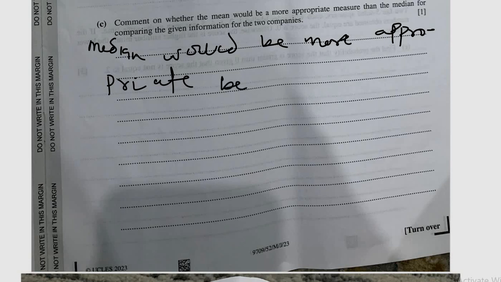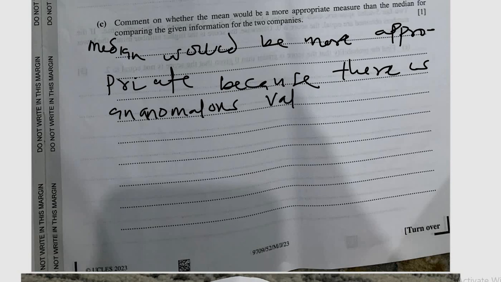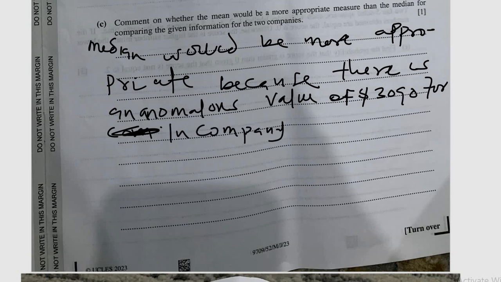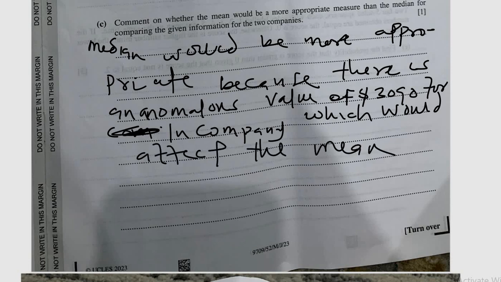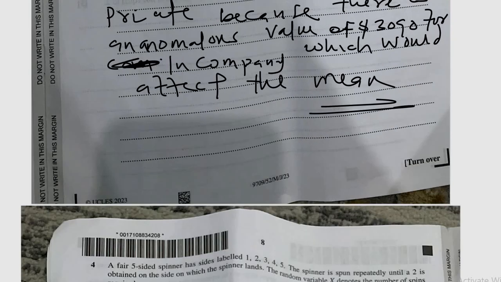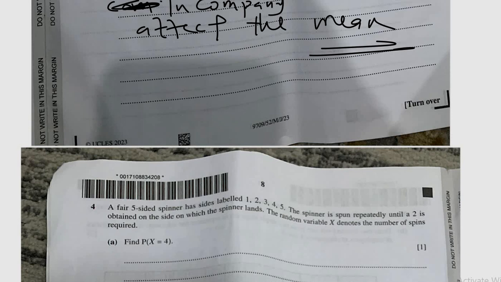Median will be more appropriate because there is an anomalous value, a value that is inconsistent, anomalous value of $30.90 for company A, which would affect the mean. This is what I think. Do your research, you get to know that the mean will not be appropriate because of the gap in values. So median will be appropriate in that case.